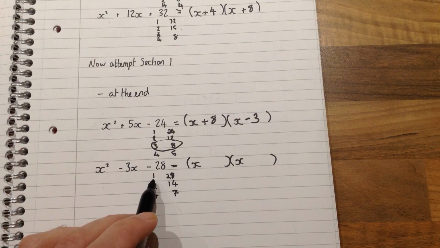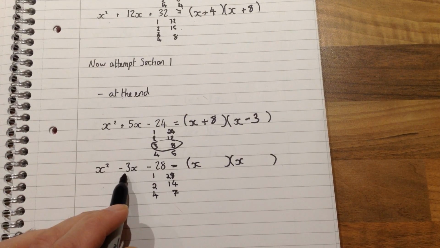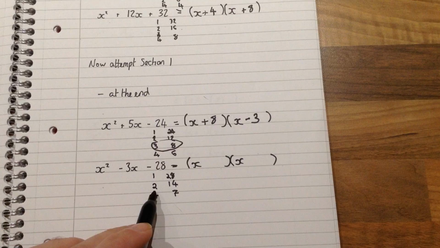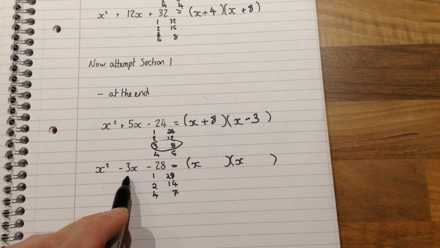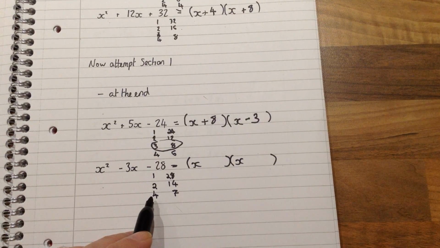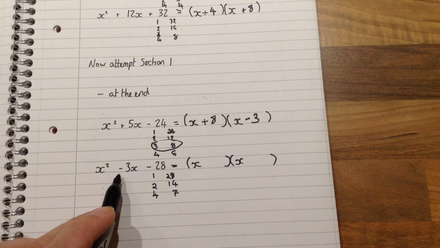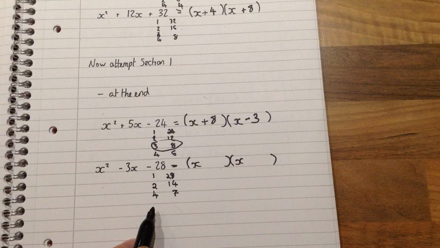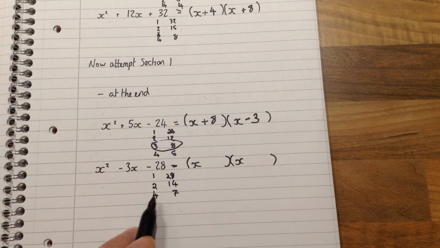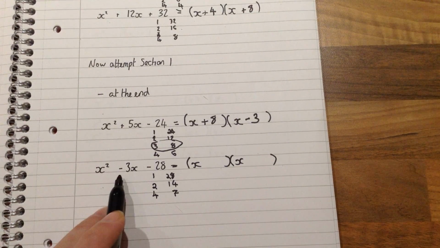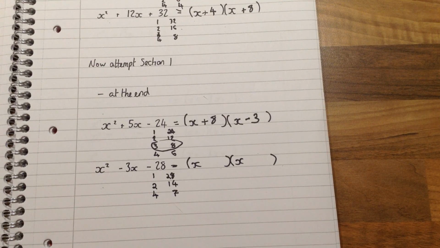28 take away 1 is 27, so that's no good. 14 take away 2 would give me 12, no good. 7 take away 4, now that would give me 3. I, however, want minus 3. So what I would have to do is 4 take away 7. That would give me the minus 3 that I wanted.